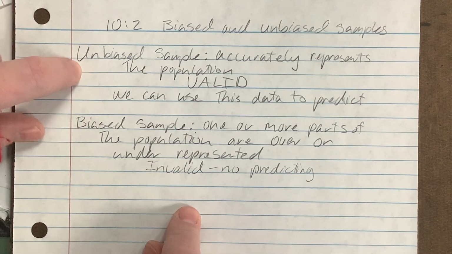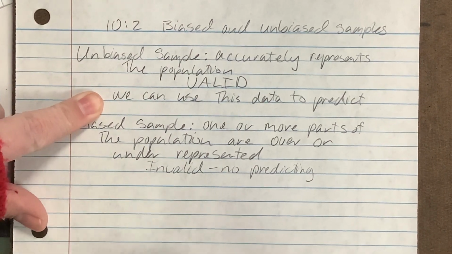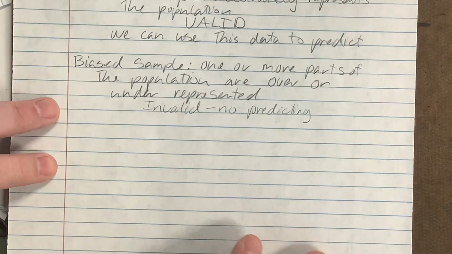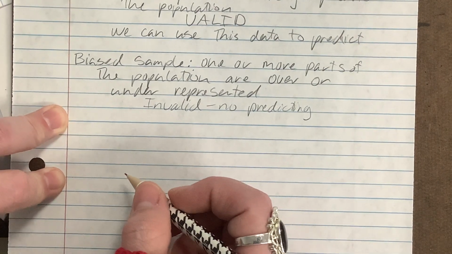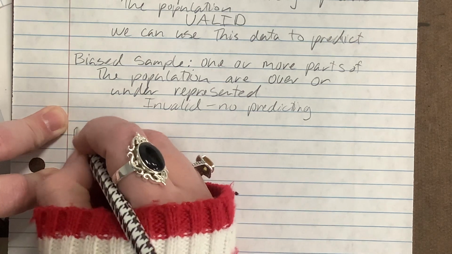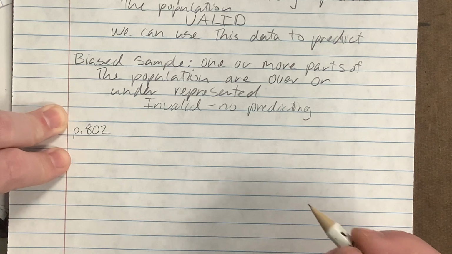Okay, if they are unbiased, we might do some predicting. Now, we're going to have some different sample types, okay? And there's a chart of this in the book on page 802, just in case you want to look.